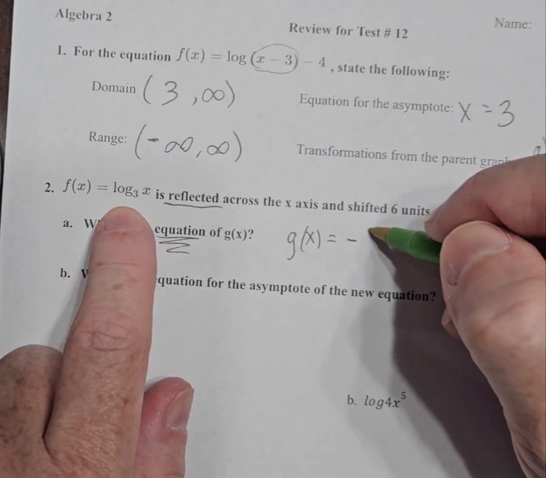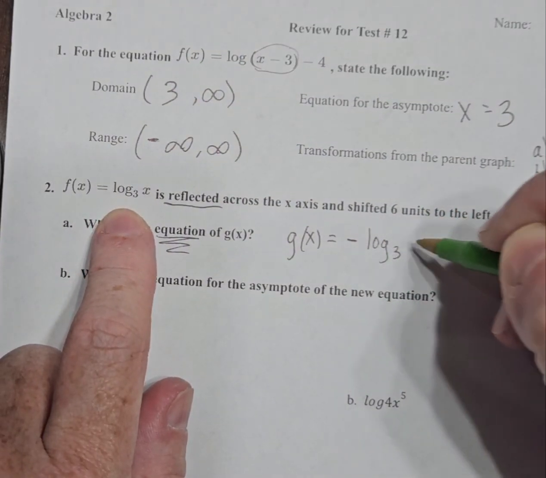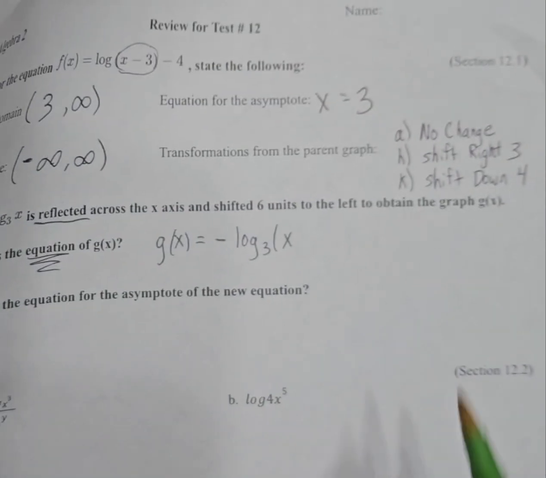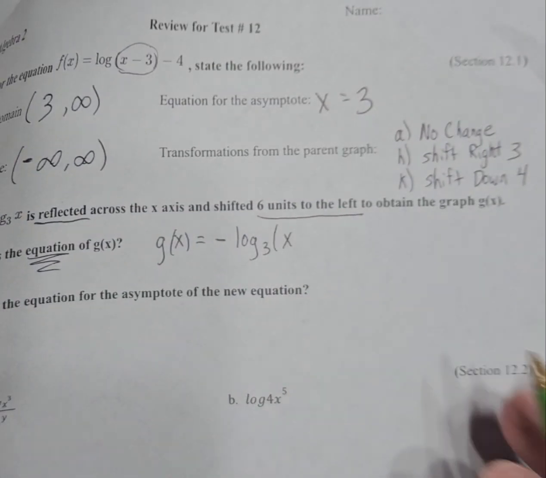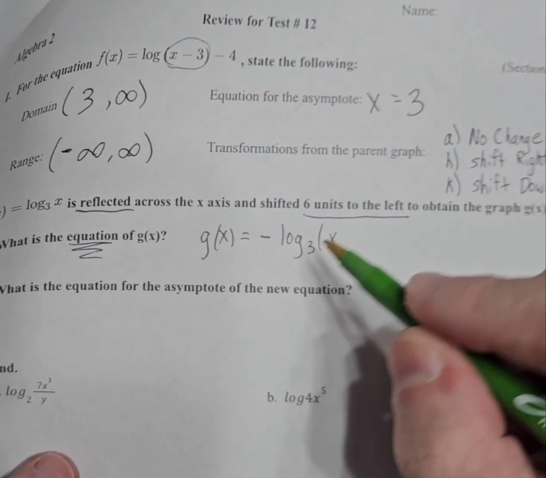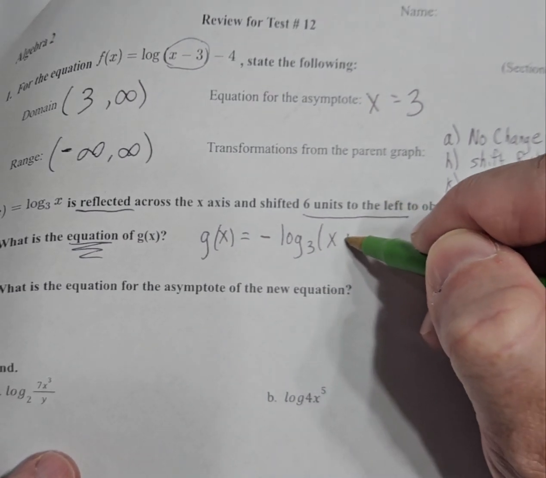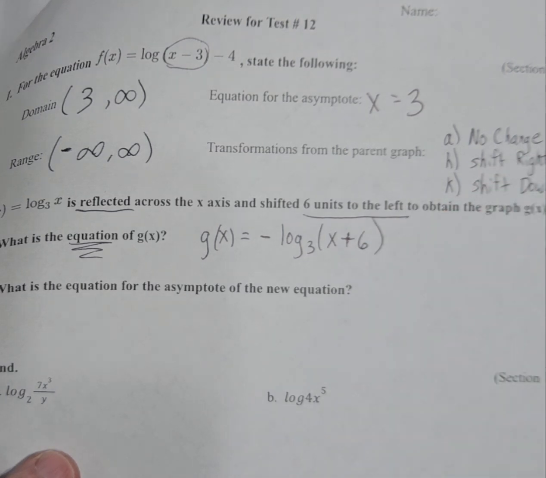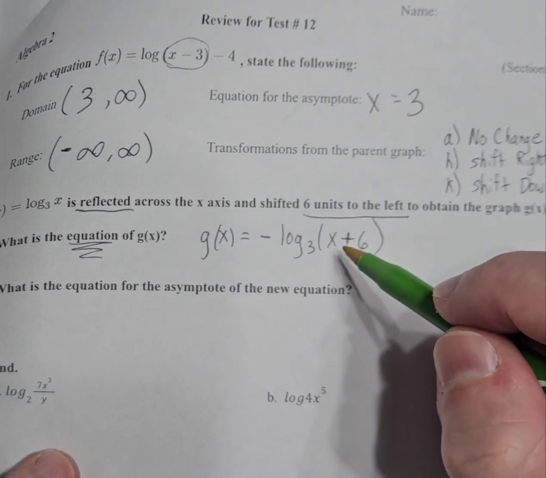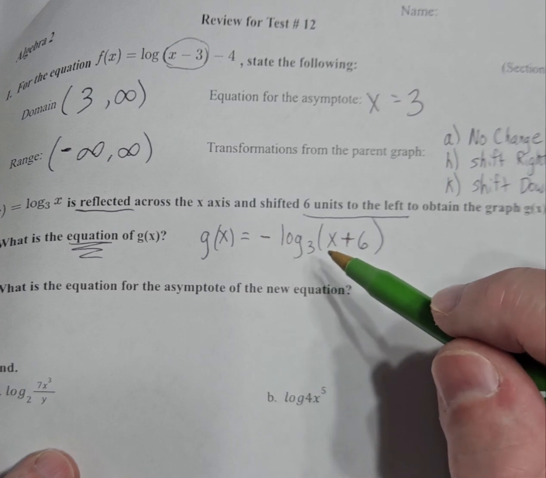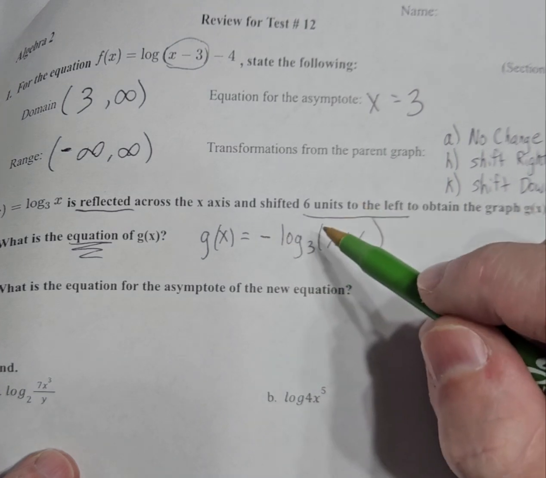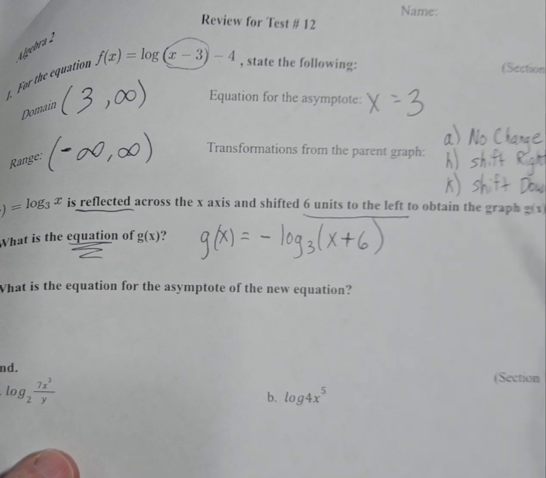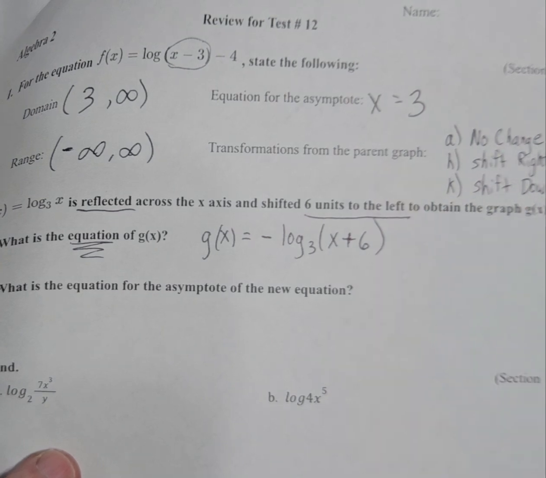Now we'll go ahead and put that log base 3, the x is in parentheses, 6 units to the left. So we're going to switch that sign. Left is normally negative. We're going to switch it to +6, and it's in parentheses. Make sure you put it in parentheses, because if you just have negative log base 3 x +6 with no parentheses, then that's the k value. So there's the equation with the transformations.